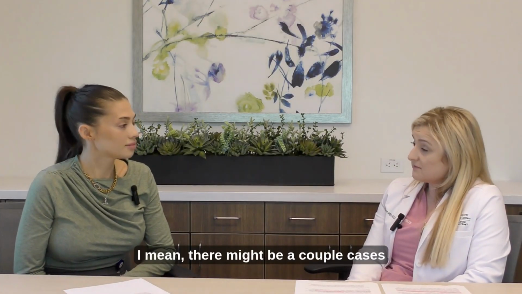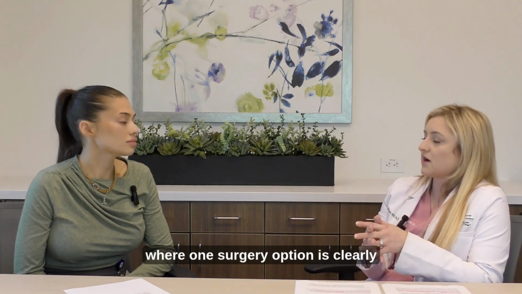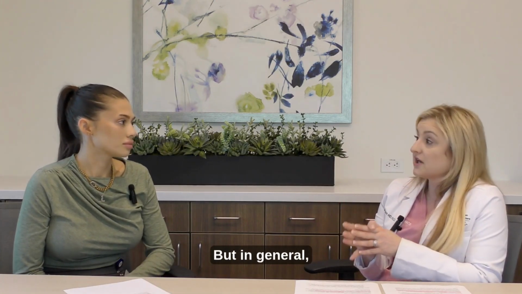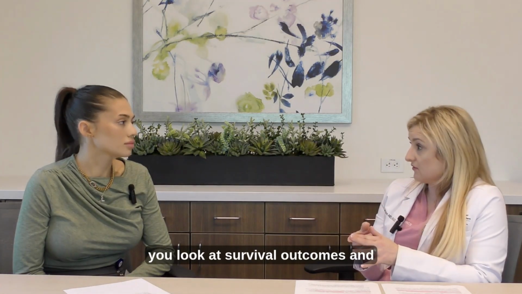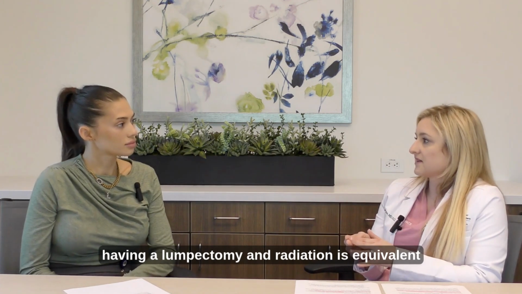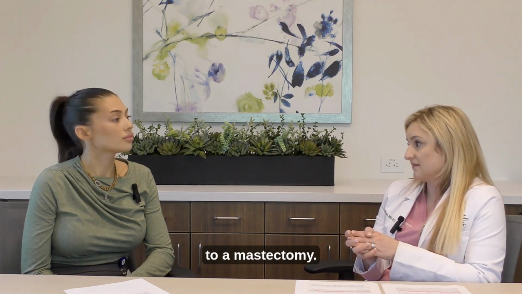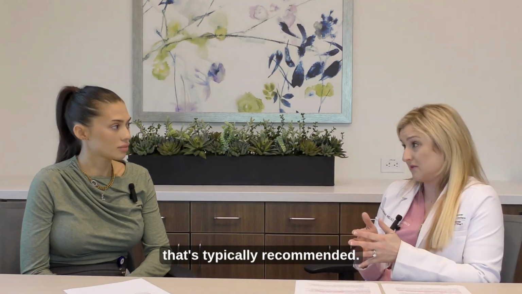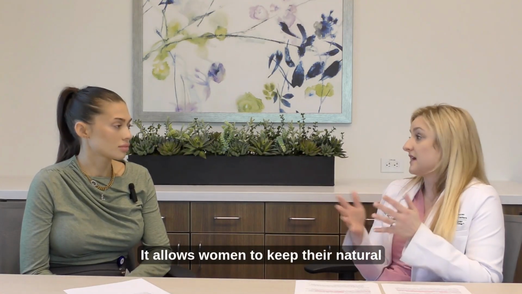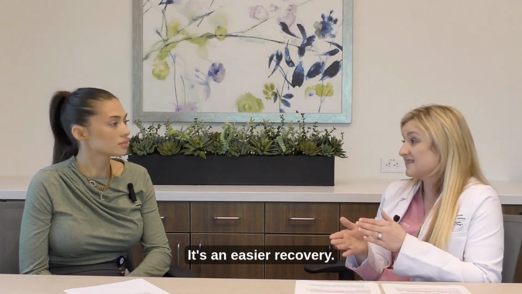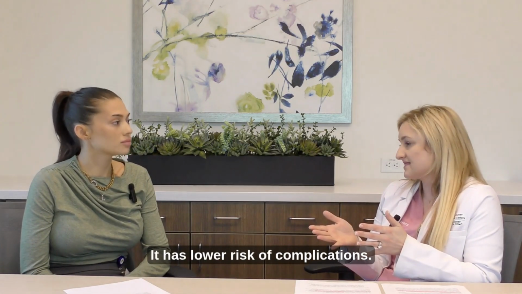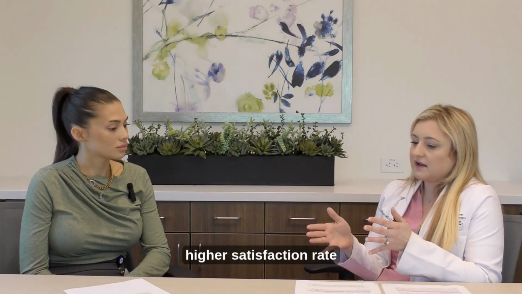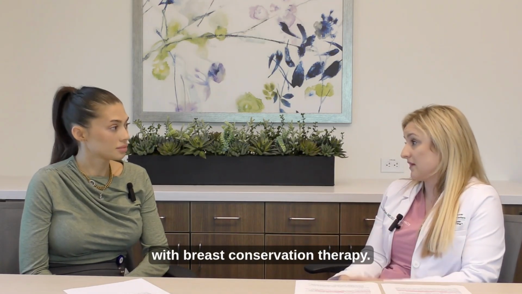So no, actually. There might be a couple of cases where one surgery option is clearly better, and that has to do with specific subtypes of cancer. But in general, when you look at survival outcomes and risk of recurrence, having a lumpectomy and radiation is equivalent to a mastectomy. So, if somebody is a candidate for a lumpectomy or breast conservation therapy, that's typically recommended. It allows women to keep their natural breast, and it's a shorter surgery. It's an easier recovery. It has lower risk of complications. And actually, if you look at the studies, long term, women have a higher satisfaction rate with breast conservation therapy.